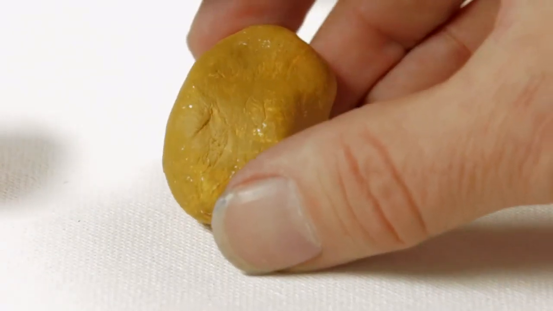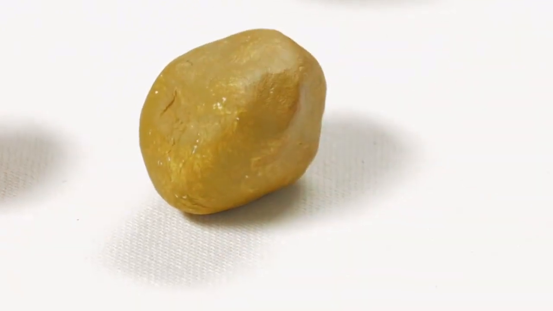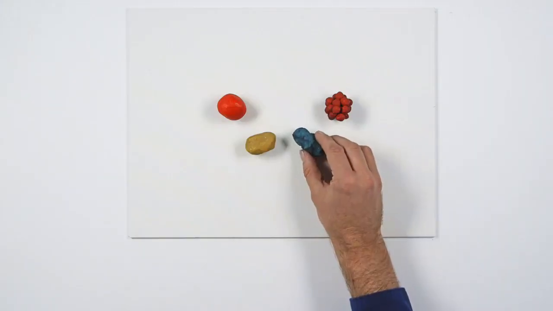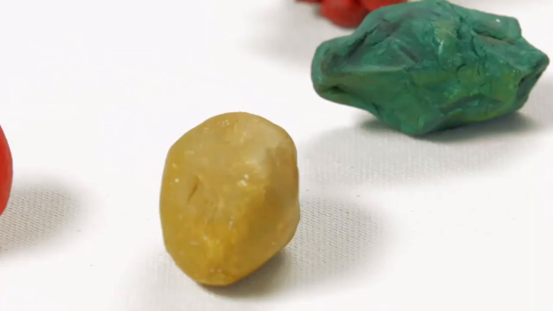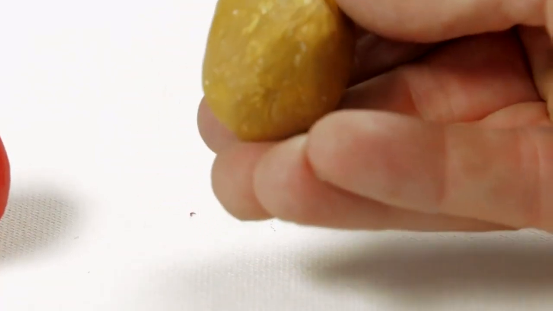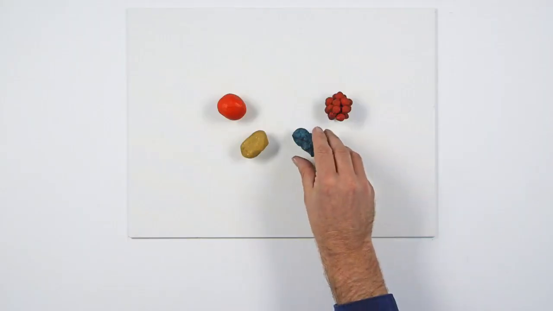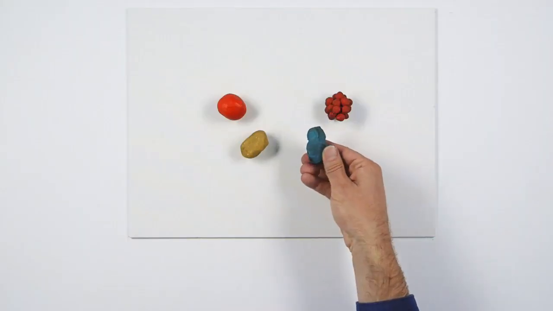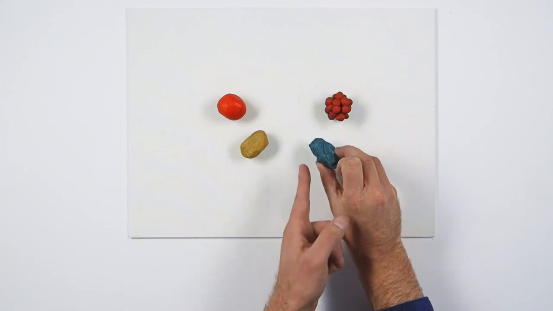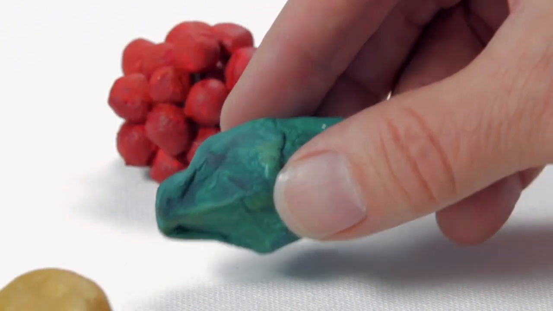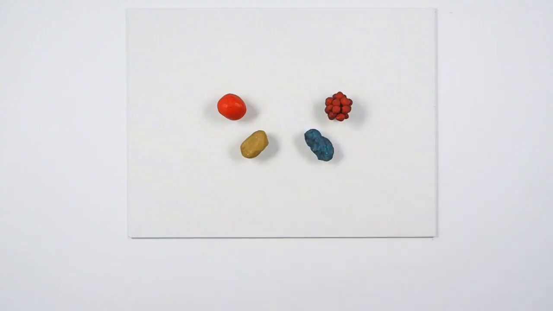Particle shapes of pigment also range from smooth or regular to irregular and rough. This particle is smooth and fairly regular. But here we have an irregular particle which, although it has a similar size, has a slightly greater surface area to coat, and so will again need a greater quantity of binder to create paint.